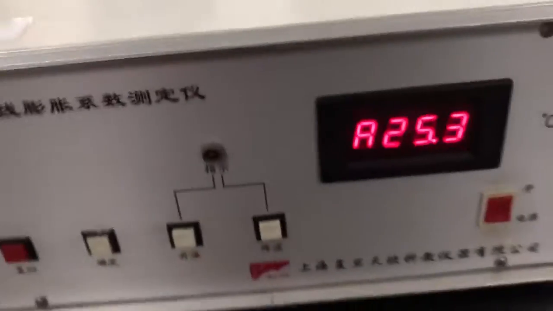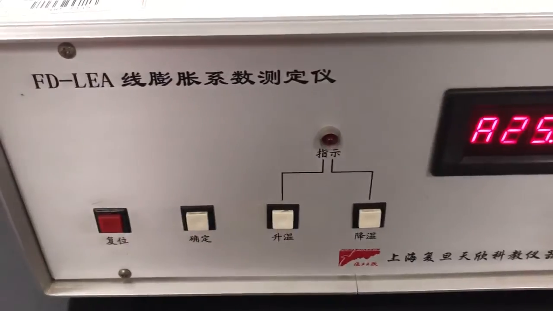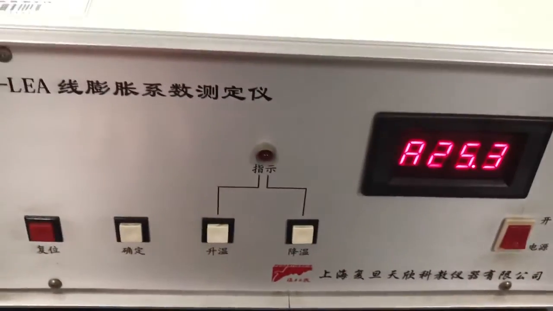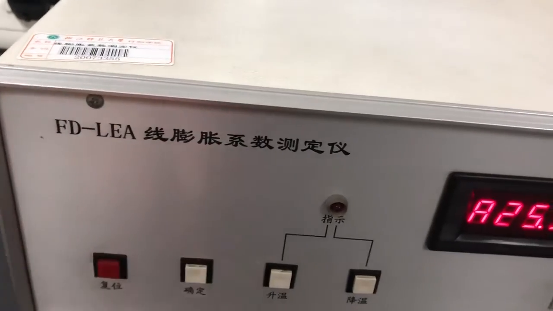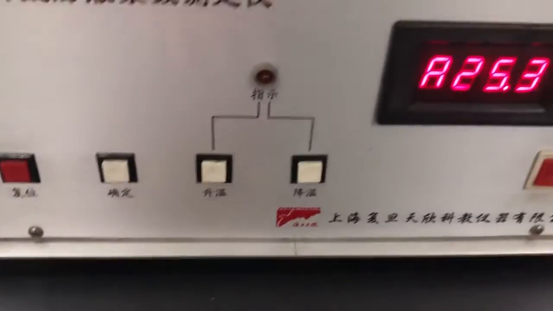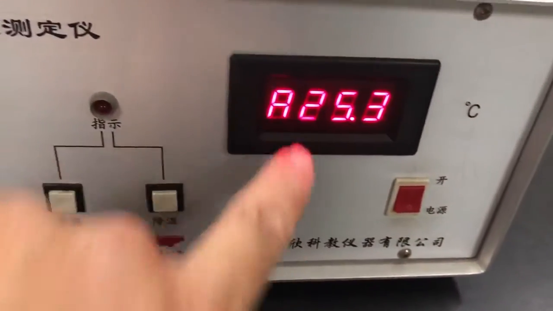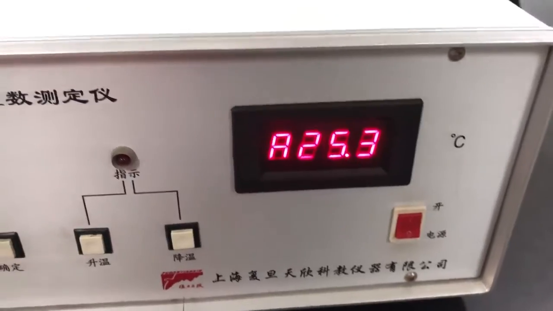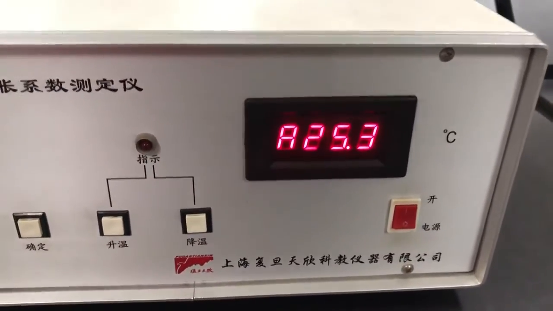And with this device, we can measure the temperature, and we can also heat with the same device, okay? It's a device for measuring the linear expansion coefficient. There's some Chinese or Chinese English. So the actual temperature here, which we can record now, is 25.3 Celsius degrees, okay?